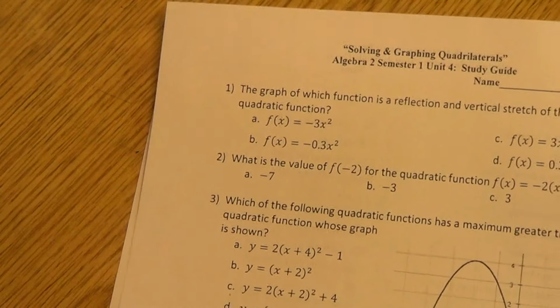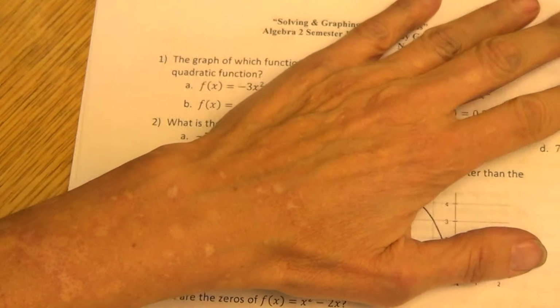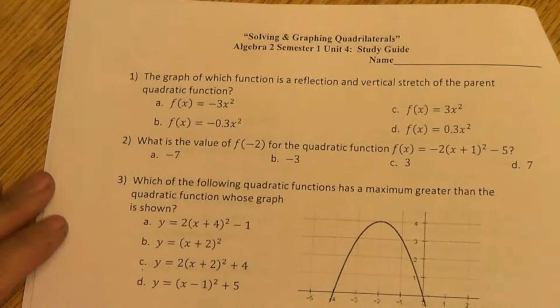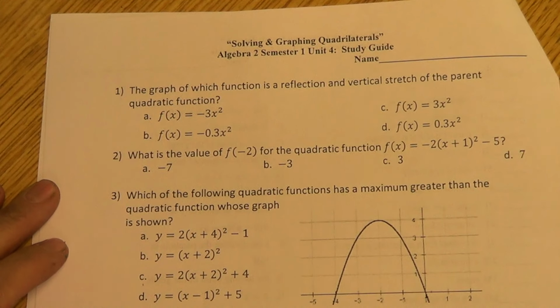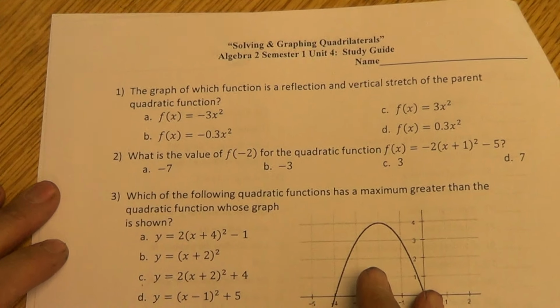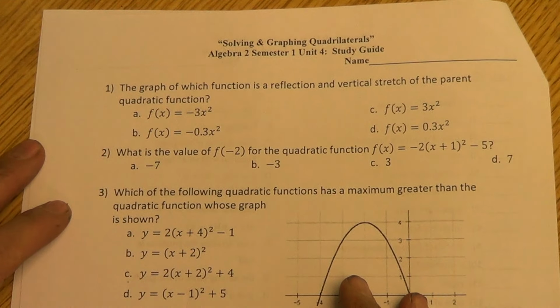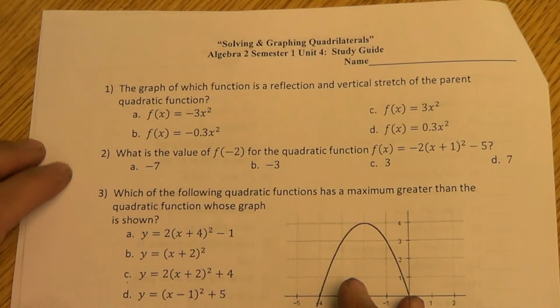Okay, next page here. I'll be honest, the test that you're taking won't be multiple choice and it won't quite look like this. It's going to be a lot more open-ended. But I want to go through these, make sure that you have the concept down.